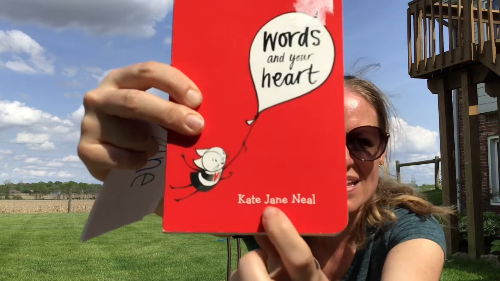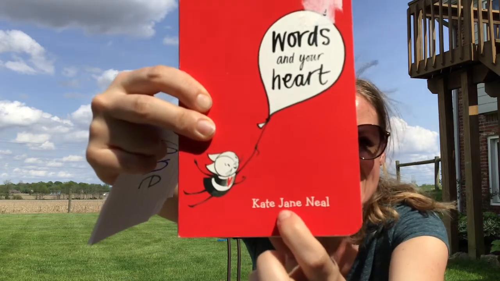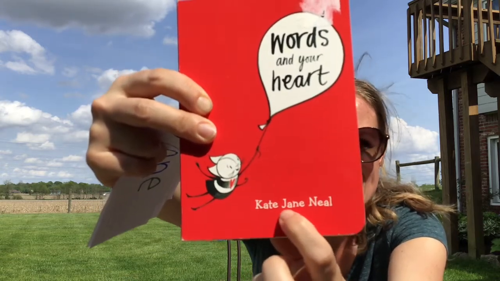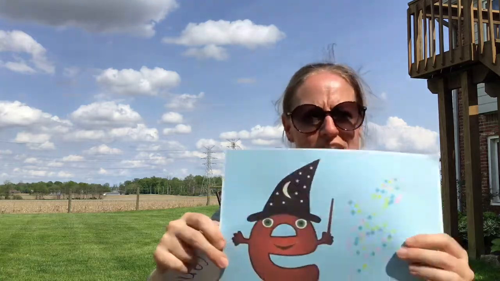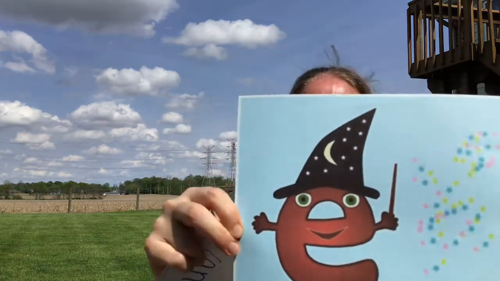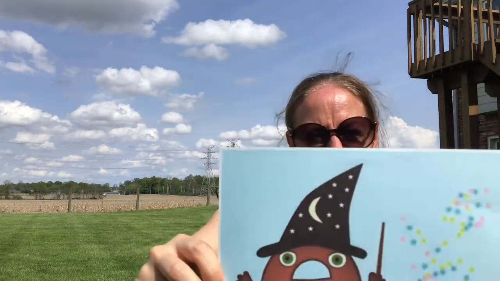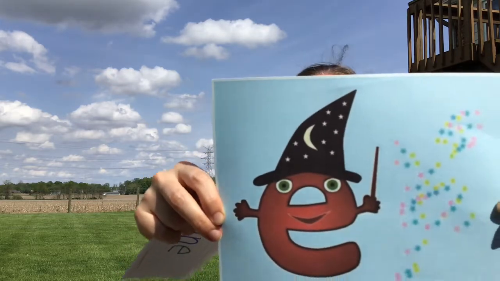Same with this one. When you see that E at the end, instead of saying that as Jan, you're going to say that as Jane, okay? So we're going to refer to this as magic E. It's magic because it makes the short sounds long, okay? I have some examples.